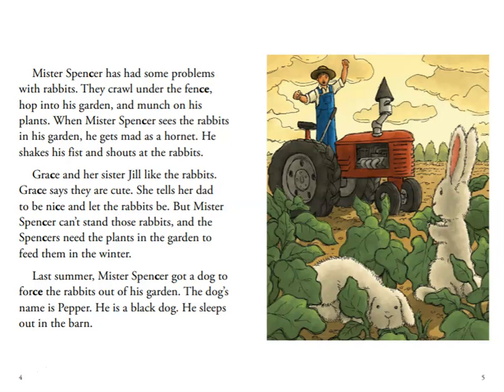Grace and her sister Jill like the rabbits. Grace says they are cute. She tells her dad to be nice and let the rabbits be. But Mr. Spencer can't stand those rabbits, and the Spencers need the plants in the garden to feed them in the winter.